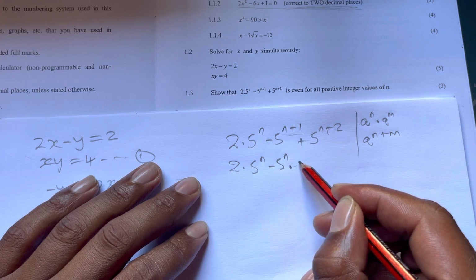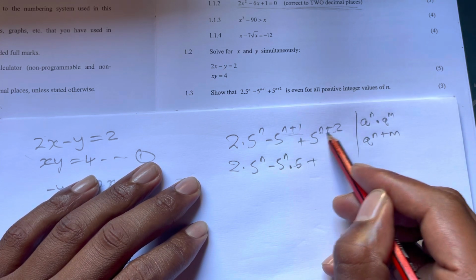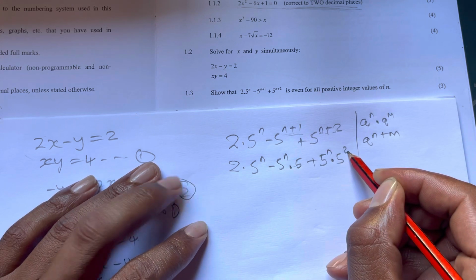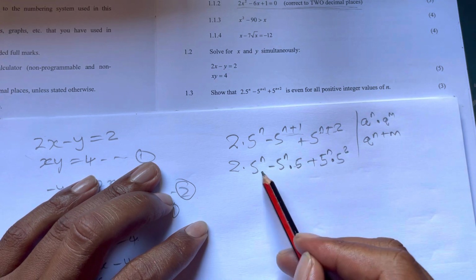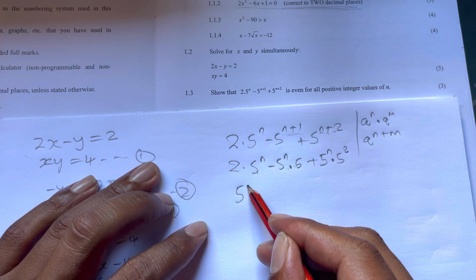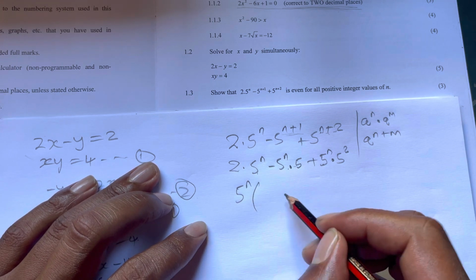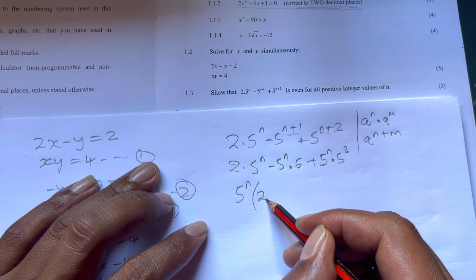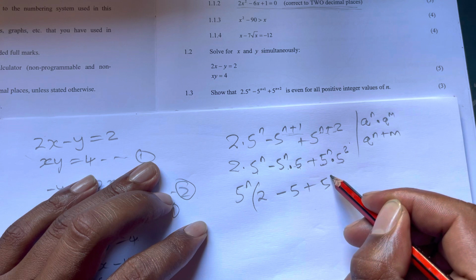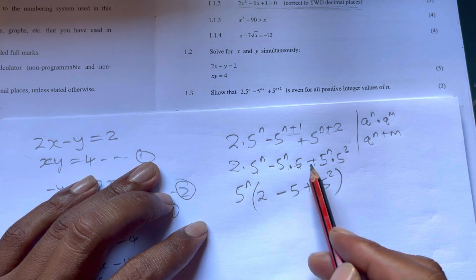So this is 5 plus, multiplying powers with the same base, you add the exponents. So it's 5 to the power n times 5 squared. Okay, so 5 to the power n is a common factor, so you factor it out. 2 minus this 5 plus this 5 squared. Right? If you multiply 5 to the power n inside, you're going to get that.